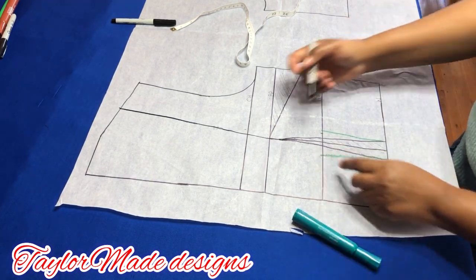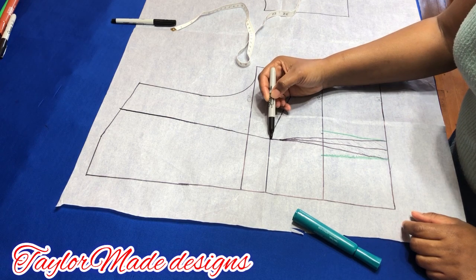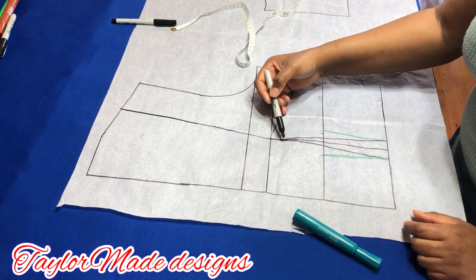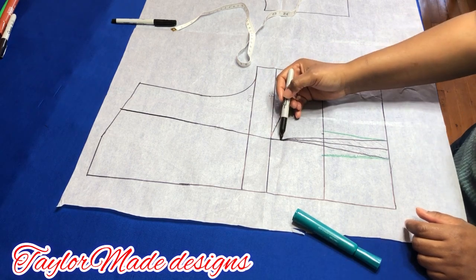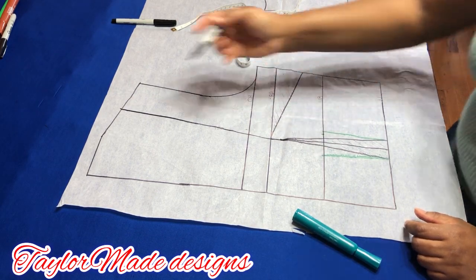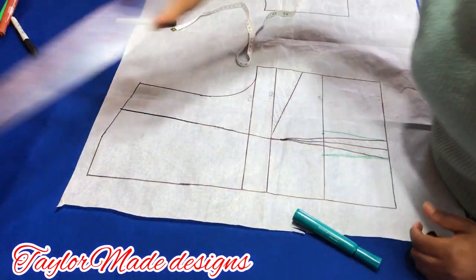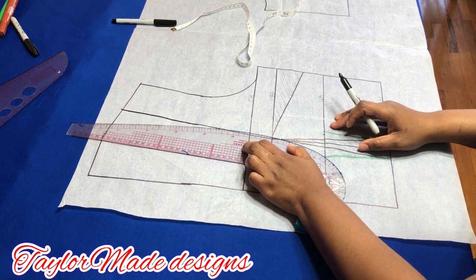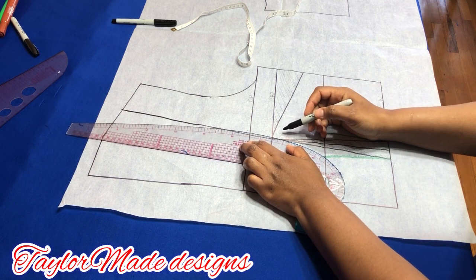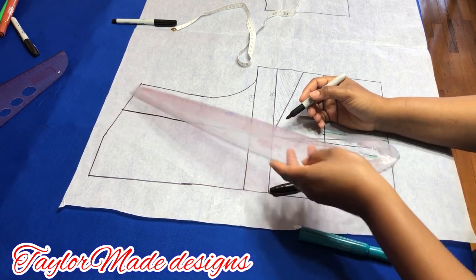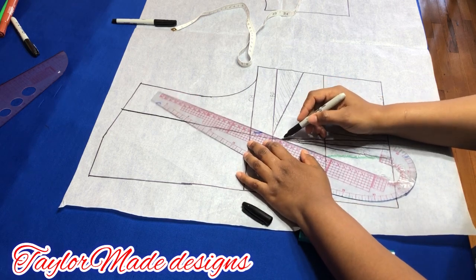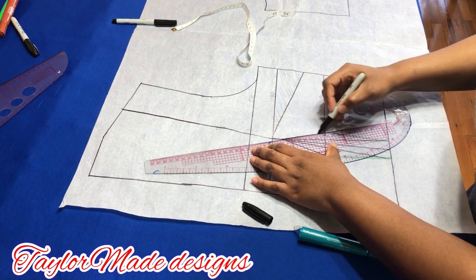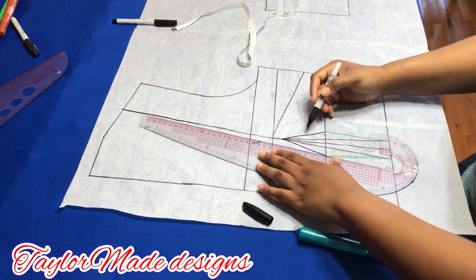Since I already went down from my bust point line 1 inch, I'm going to connect with a curve this 1 inch point to this point right there. I could go ahead and do a straight line first, and then I actually curve it.